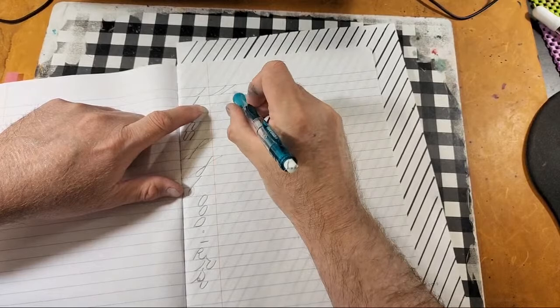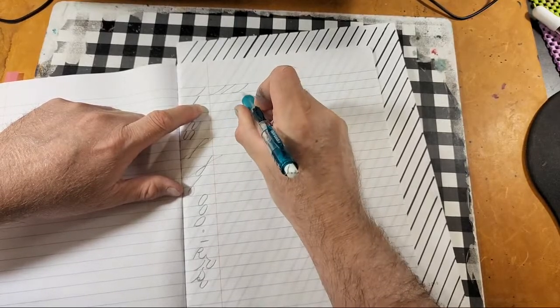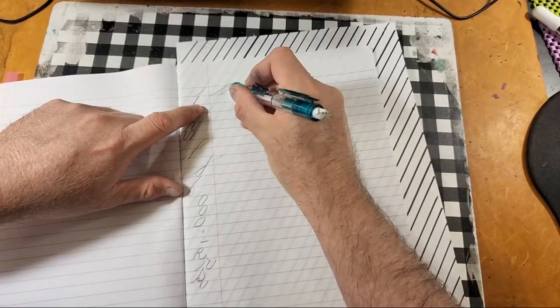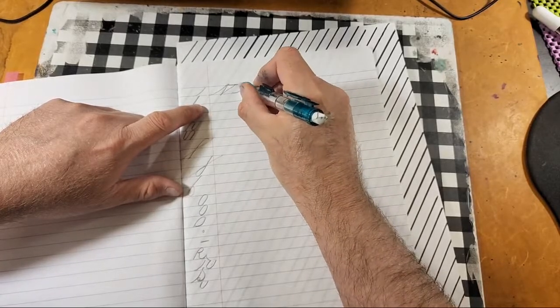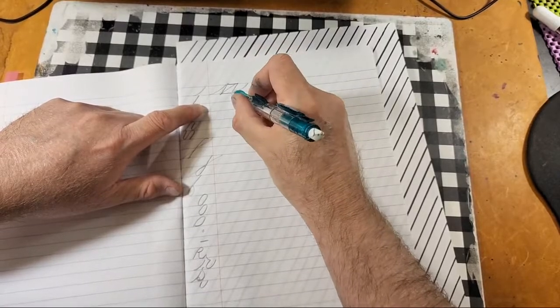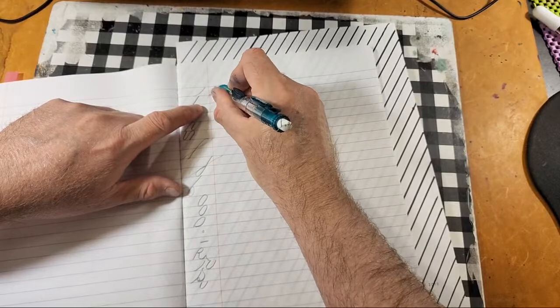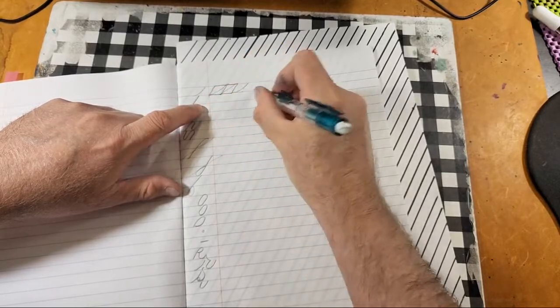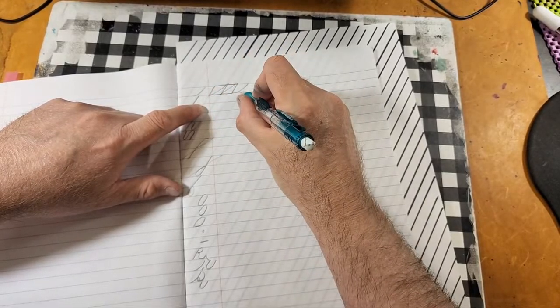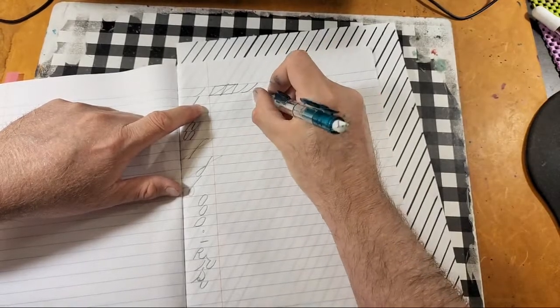You want to make it look like you're curving towards this corner over here. This is kind of a parallelogram. And you don't want to go straight across. You want to kind of make a low curve. So start on one corner and make a low curve to the top corner.